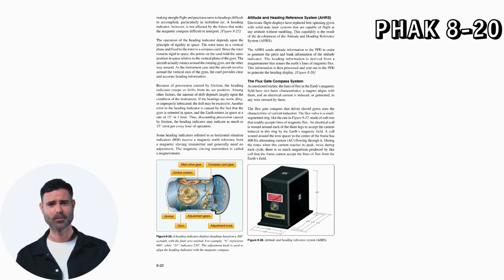Attitude and Heading Reference System, AHRS. Electronic flight displays have replaced free-spinning gyros with solid-state laser systems that are capable of flight at any attitude without tumbling. This capability is the result of the development of the Attitude and Heading Reference System, AHRS. The AHRS sends attitude information to the PFD in order to generate the pitch and bank information of the attitude indicator. The heading information is derived from a magnetometer that senses the Earth's lines of magnetic flux. This information is then processed and sent out to the PFD to generate the heading display.